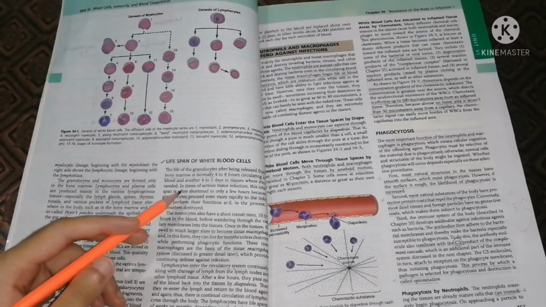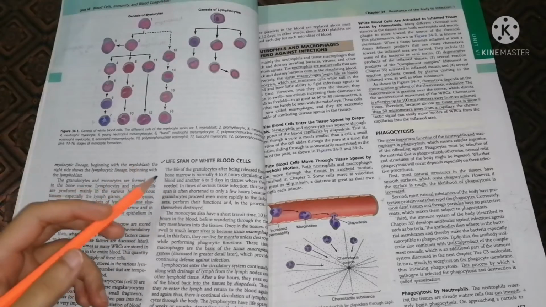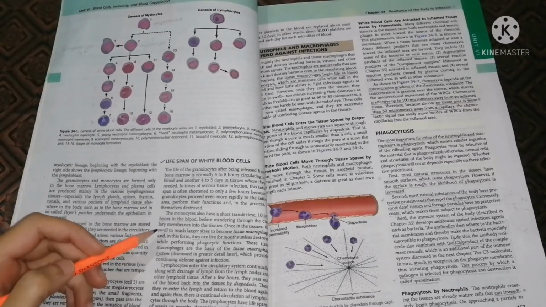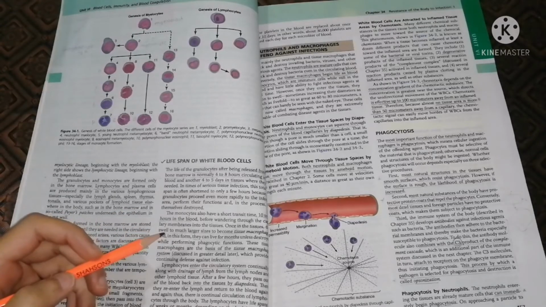Once the granulocytes are released from the bone marrow, they stay about 4 to 8 hours in the blood and then another 4 to 5 days in the tissues. The monocytes stay only for 10 hours in the blood, and after that they enter the tissues where they swell to form macrophages, and the macrophages can live for many months in the tissues.